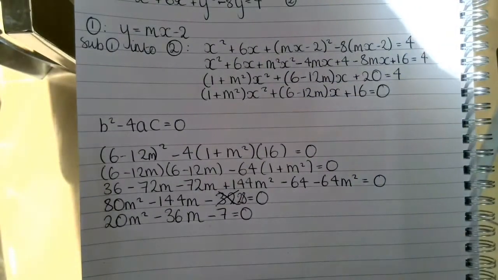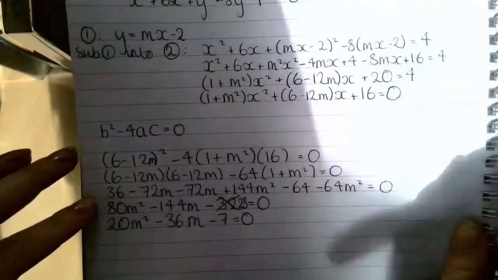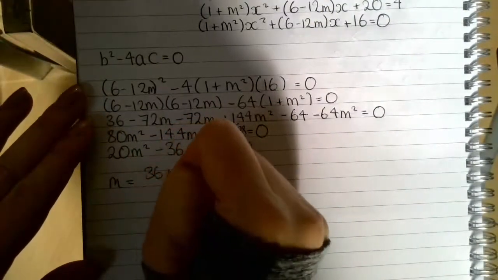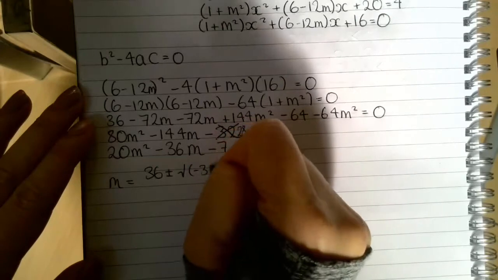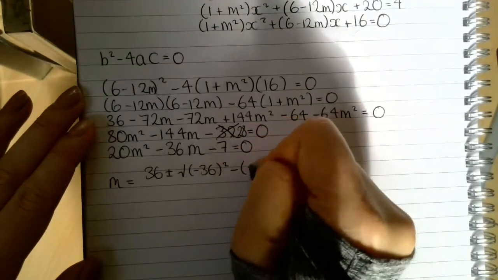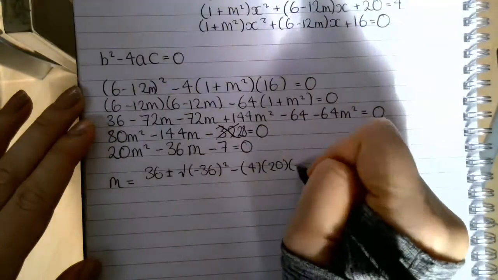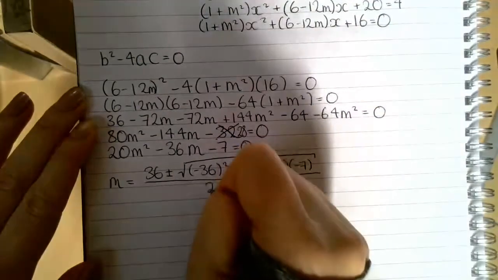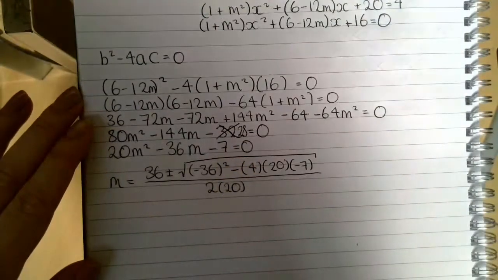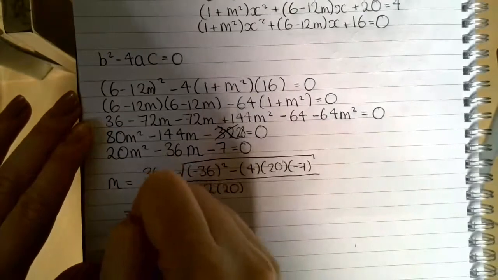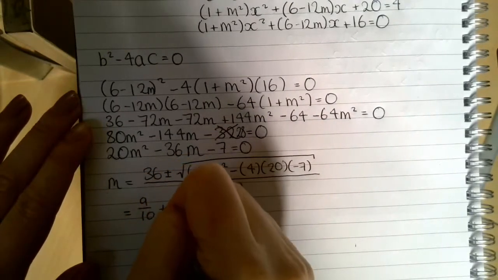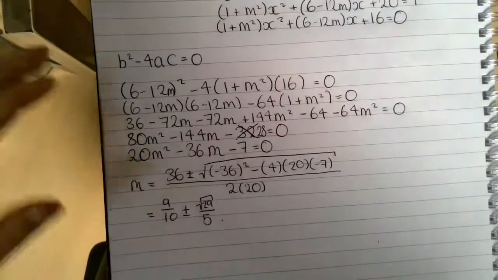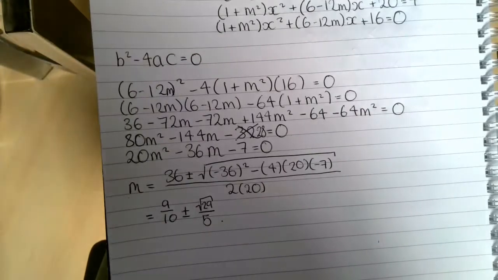I'm going to use the quadratic formula to do this. So we get m is equal to 36 plus or minus the square root of negative 36 squared, subtract 4 times 20 times negative 7, all divided by 2 times 20, and we should get that's equal to 9 over 10 plus or minus root 29 over 5. And that is our solution for m.